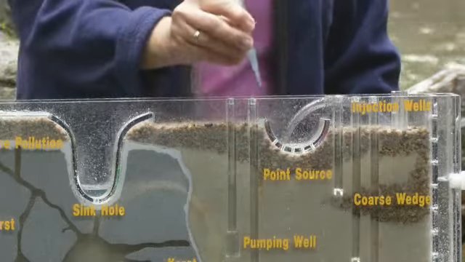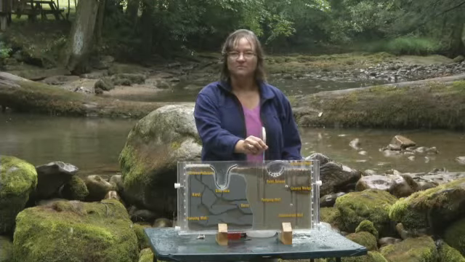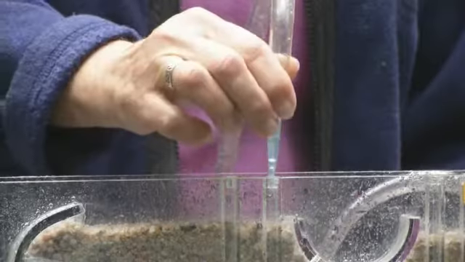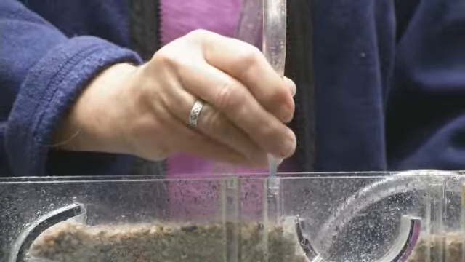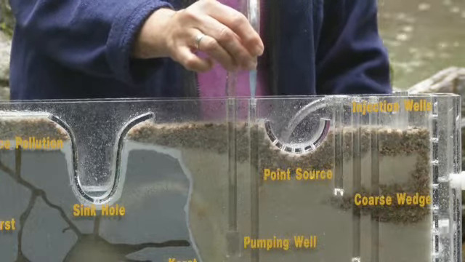And I'm going to put this part of the model in, and I'm going to actually be pumping the well, like you would be pumping well water into your house. And some of us have wells at our house. Some of us use municipal water supplies that come from groundwater. So this is an important concept for everybody. So now you can see how we're pumping clean water through our well.